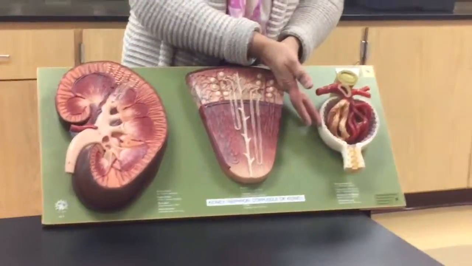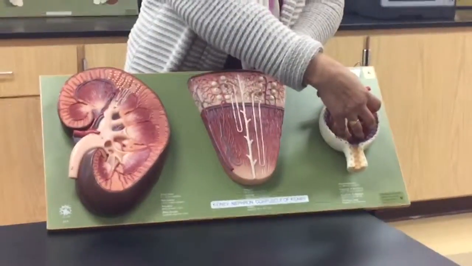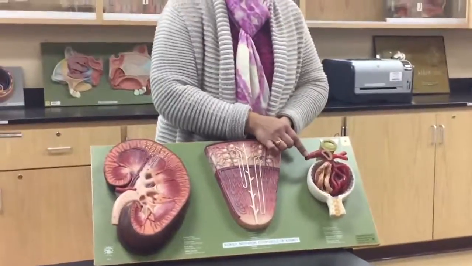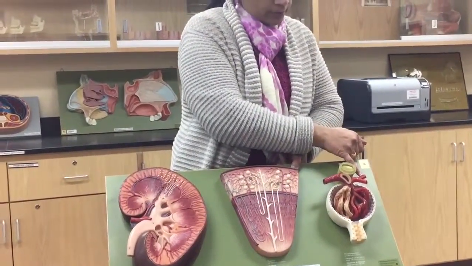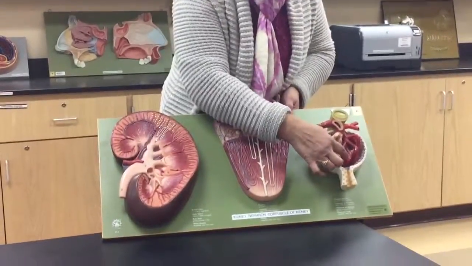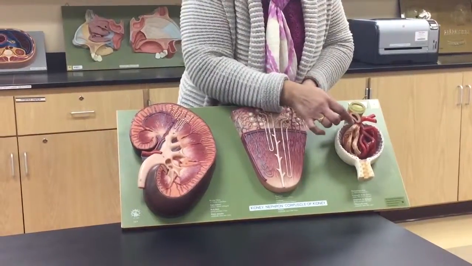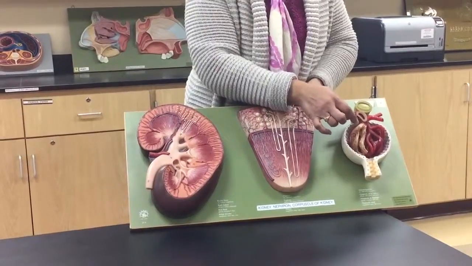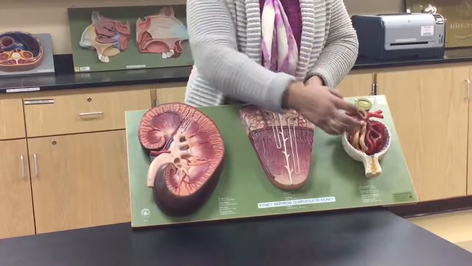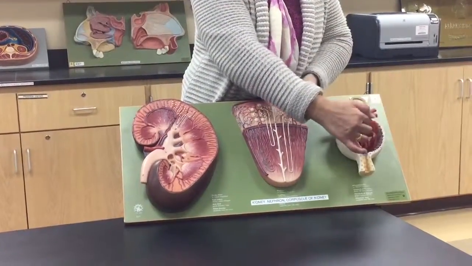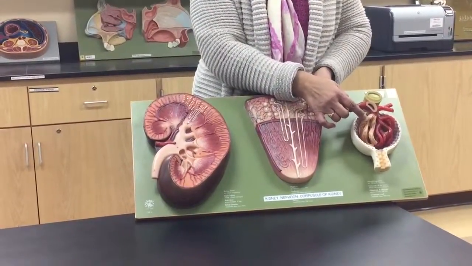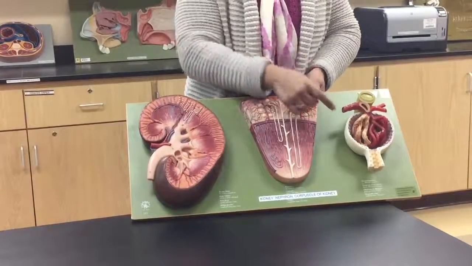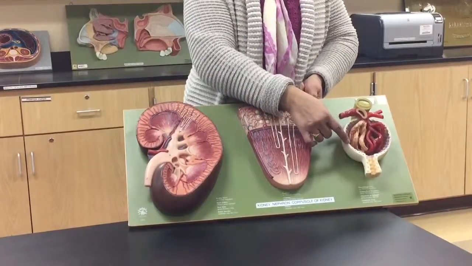Cup-like structure. Outside is the Bowman's capsule. That's the glomerulus. Which one is this? Afferent. Efferent. Right? It shows the fenestrations on the capillaries, and these cells are the podocytes. So on the glomerulus, on half of it, they've shown the podocytes, which means that that layer is the visceral layer, and this is the parietal layer.